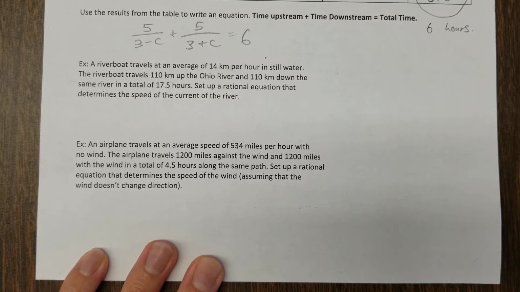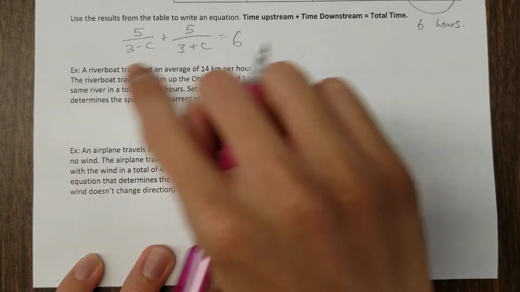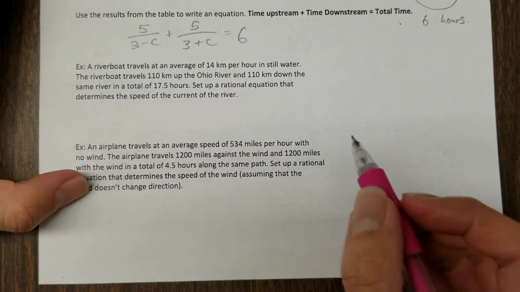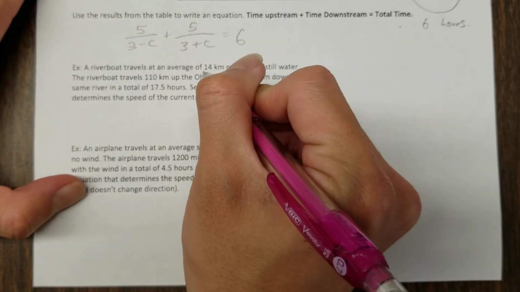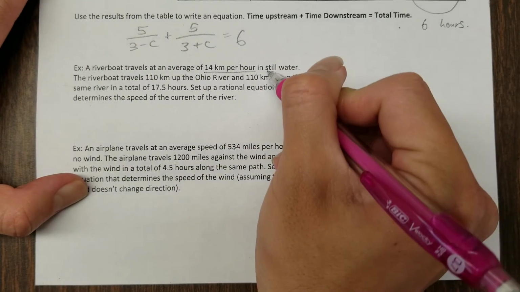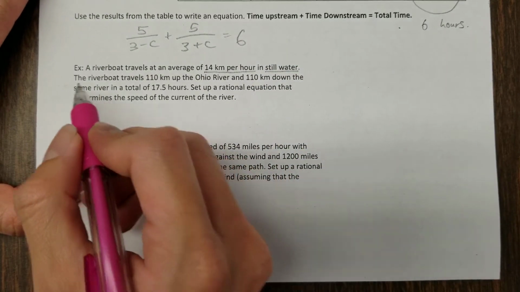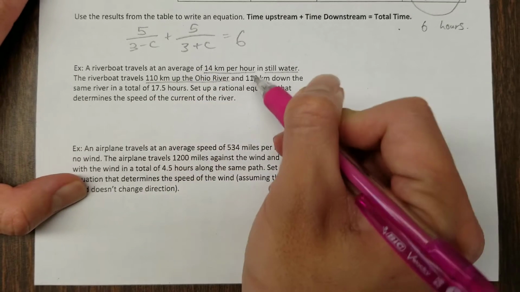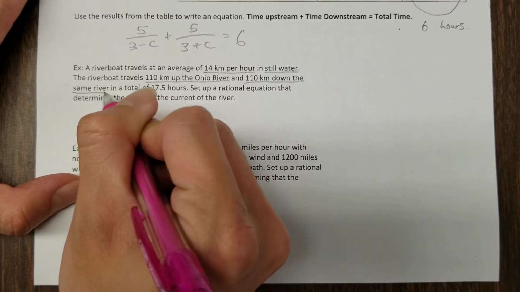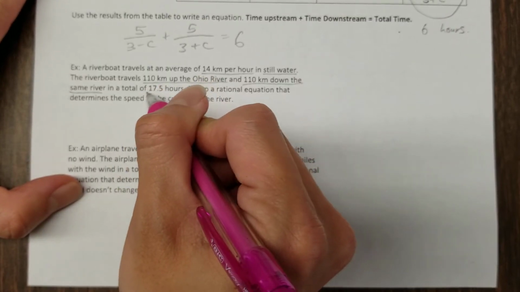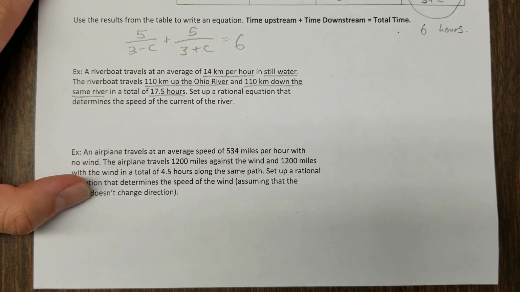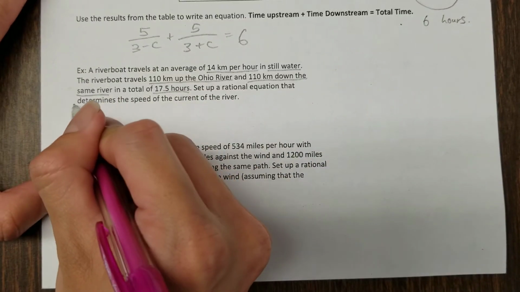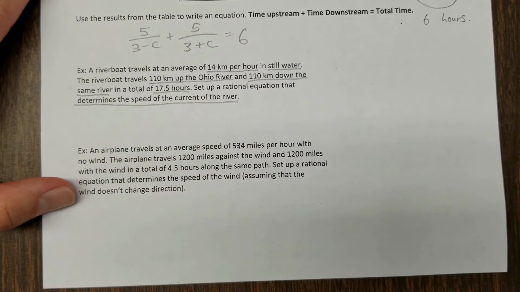Riverboat travels at an average of 14 kilometers per hour in still water. Okay, riverboat. So I can underline some important information I see: 14 kilometers per hour in still water. Riverboat travels 110 kilometers upstream and 110 kilometers downstream in 17.5 hours. So we need to set up a rational equation that determines the speed of the current of the river.